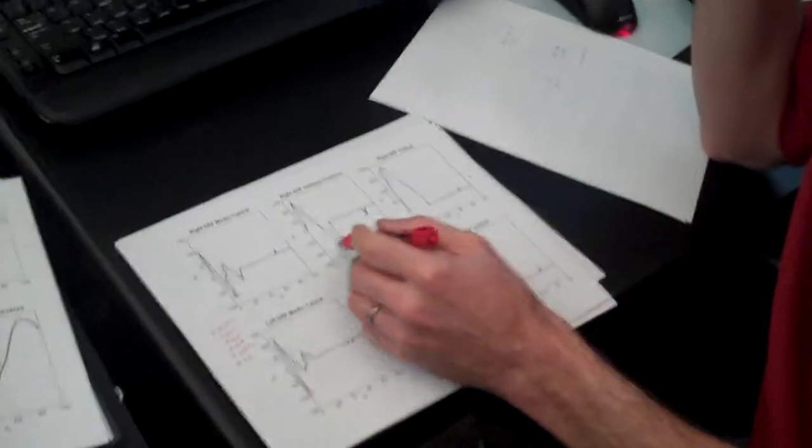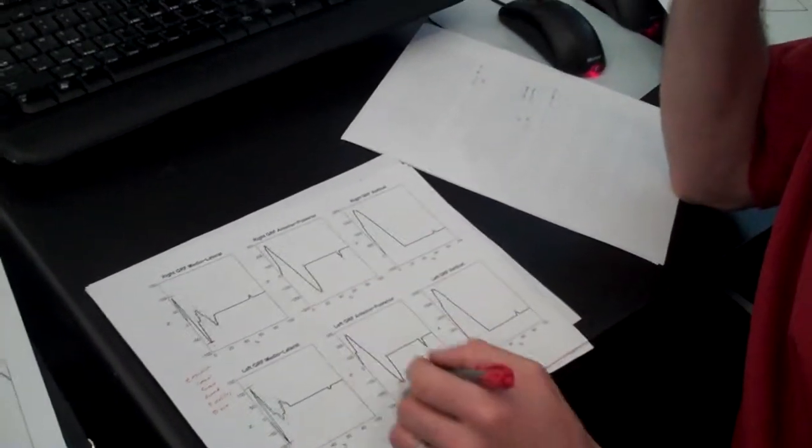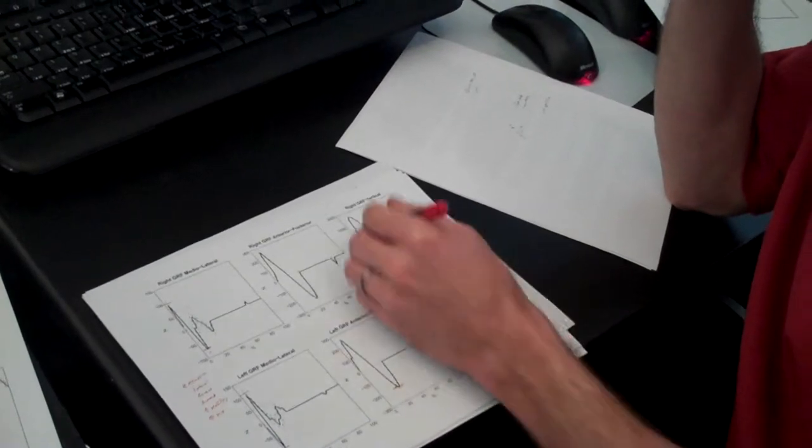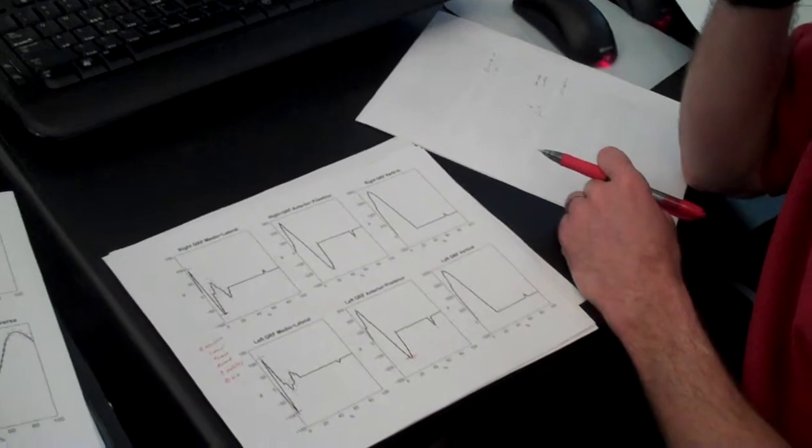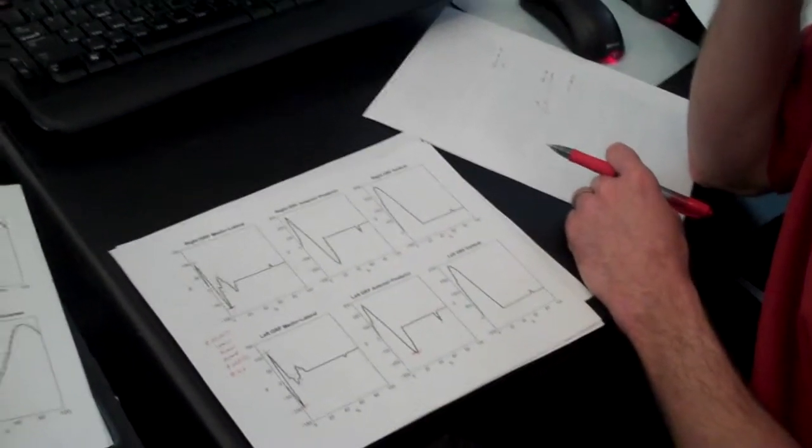If this and this are within 10 newtons of each other, these two here, and this one's flat with no little bump like that, you're efficient. There's zero wasted energy. There are runners like that.